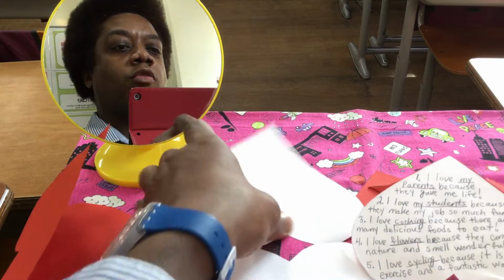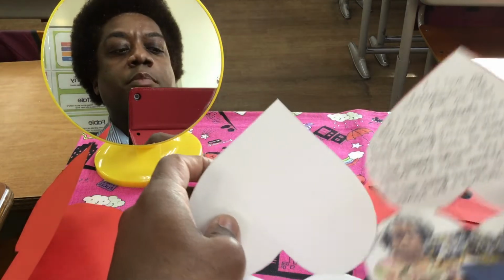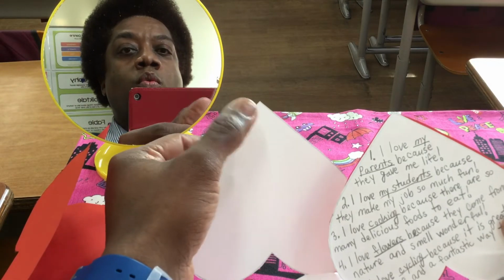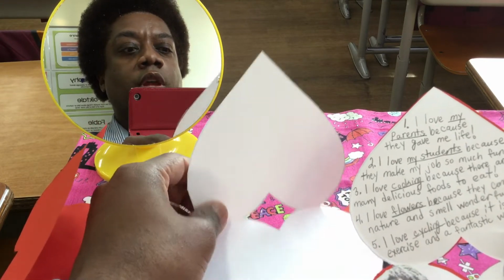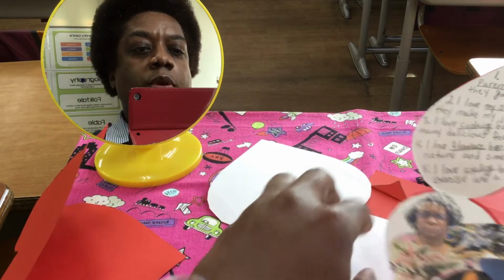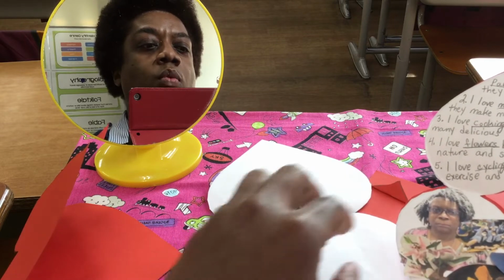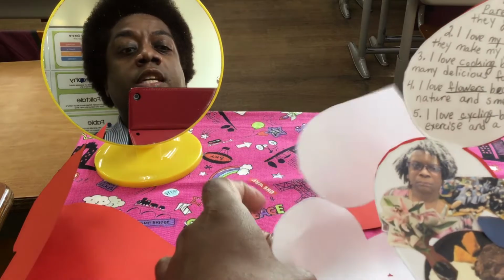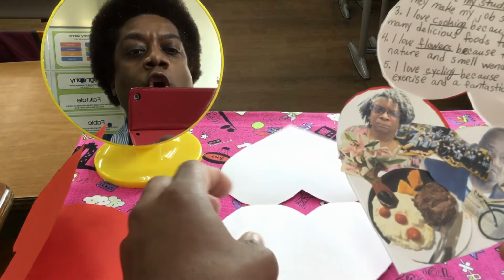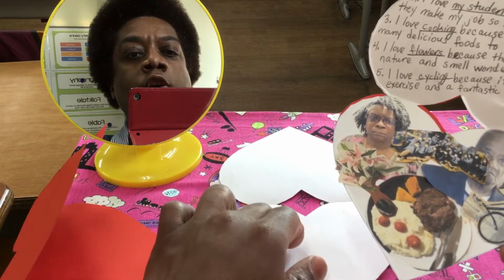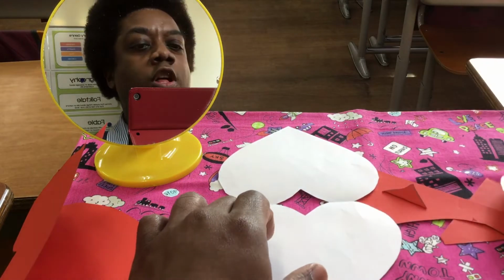So you can start your writing up here. You can number it the same way I did. 1, 2, 3, 4, and 5. Okay? You can arrange your pictures down here any way that you want. Okay? They don't have to be as big as mine. Okay? They can overlap if you want, or you can draw your pictures in a circle.